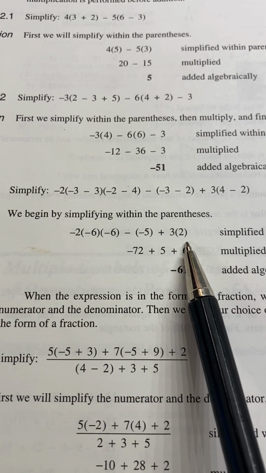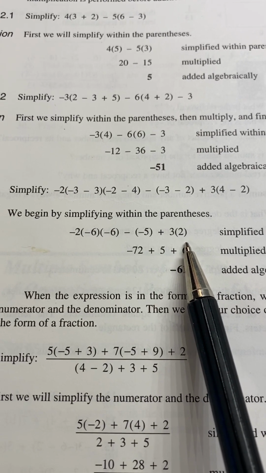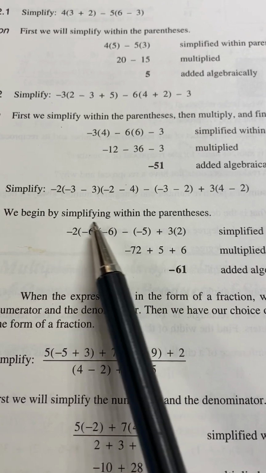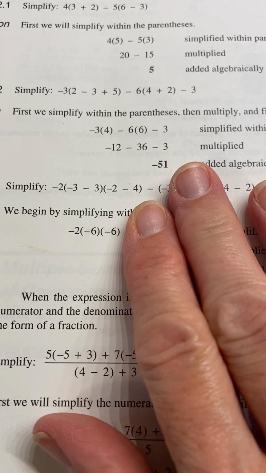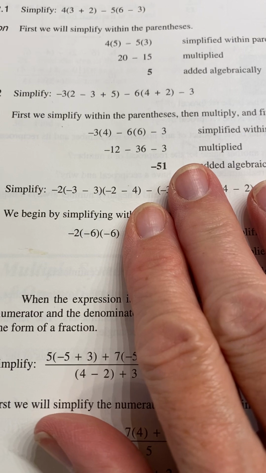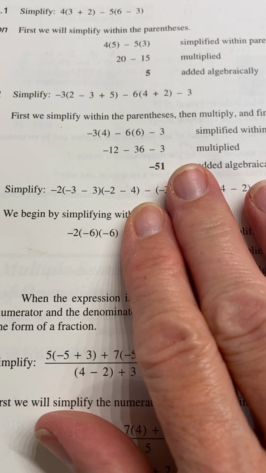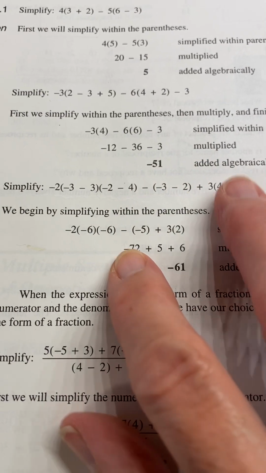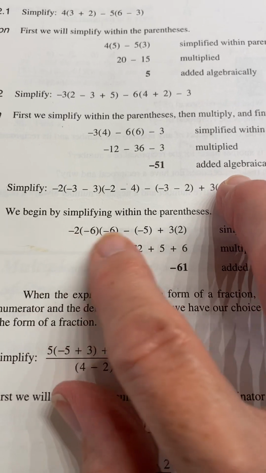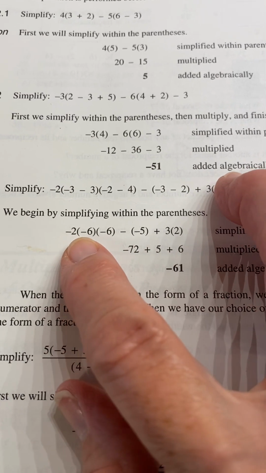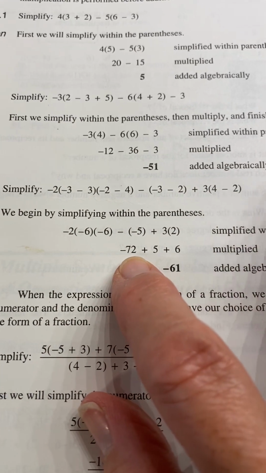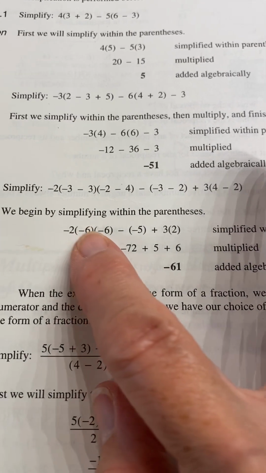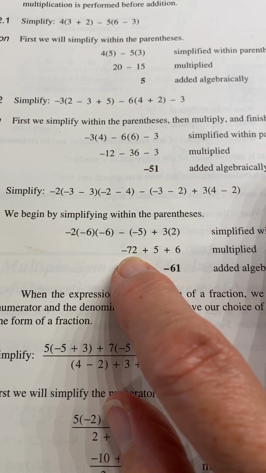Okay, PEMDAS, multiply. Here we're multiplying 3 numbers, so look at how many negative signs you have. You have 3, which is an odd number, so our final answer is going to be negative. And then 6 times 6 times 2, you can multiply those in any order. It can be 12 times 6, it can be 36 times 2, it doesn't matter. You get 72 both ways, so this is a -72.